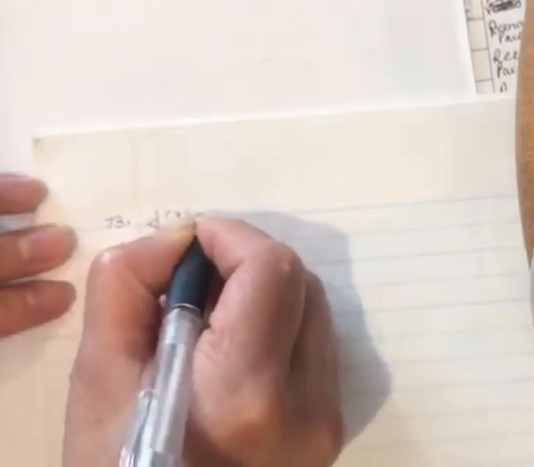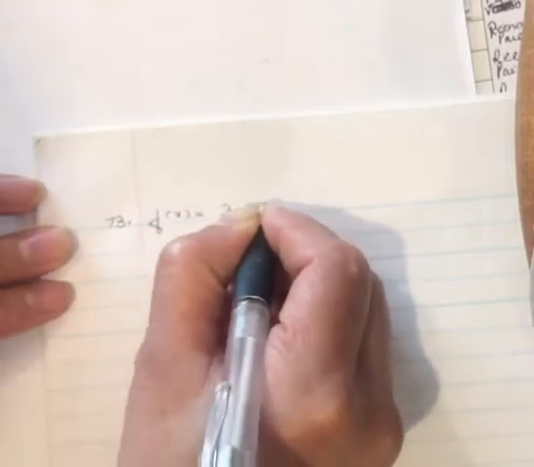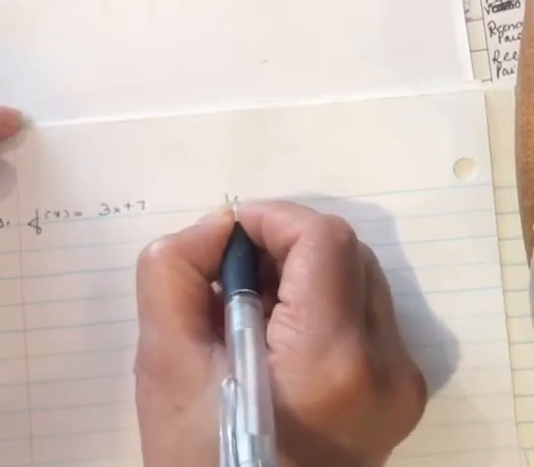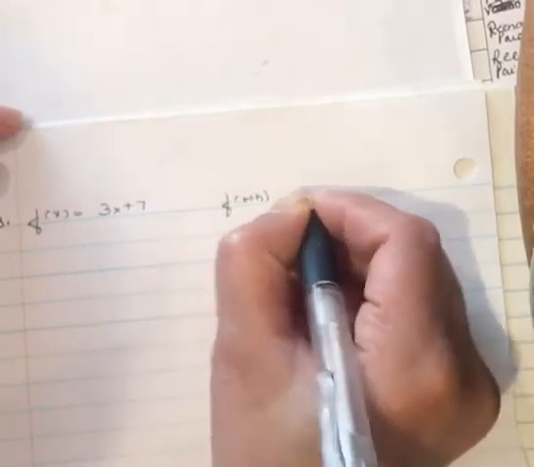Number 73. Number 73 says you need to do the difference quotient. So, in 73, f of x is 3x plus 7. Now, the formula for the difference quotient is f of x plus h minus f of x, divided by h. We will do it in parts.